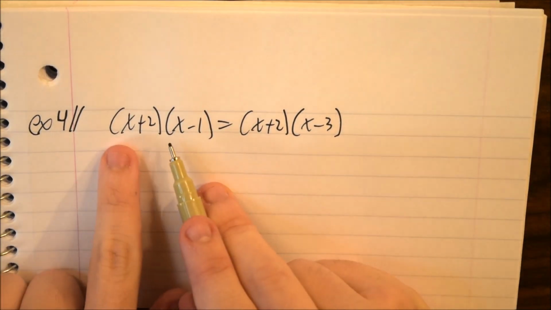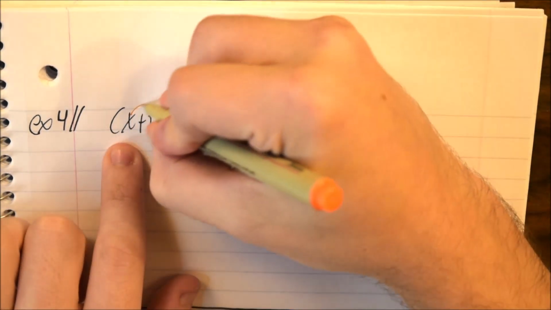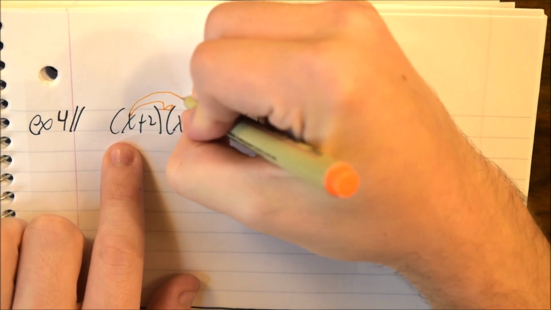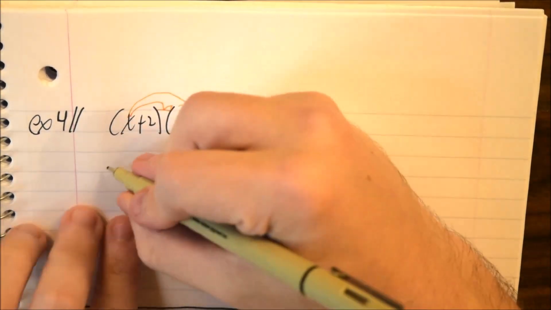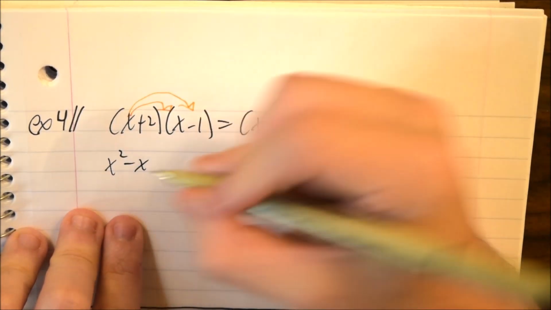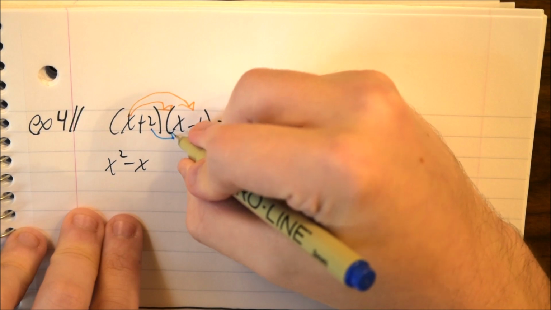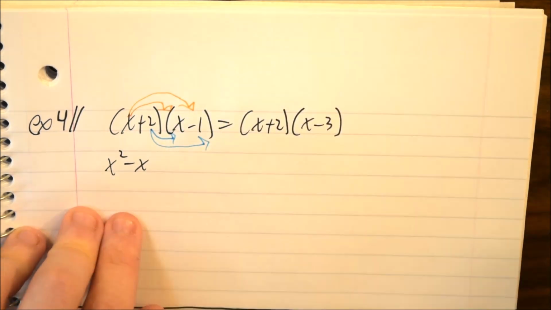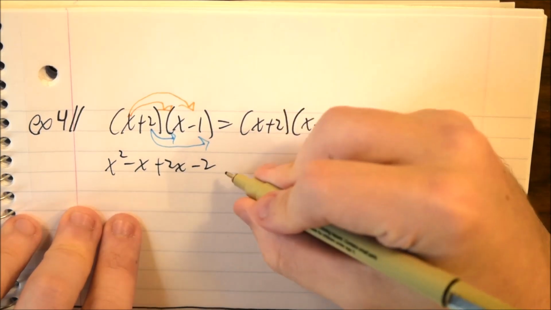I have to FOIL both of these terms. So first I have to take the x and multiply it to x and then minus 1. And so that gives me an x squared minus x. Then I gotta take the 2, multiply it to x and then to minus 1. And that gives me a plus 2x minus 2.